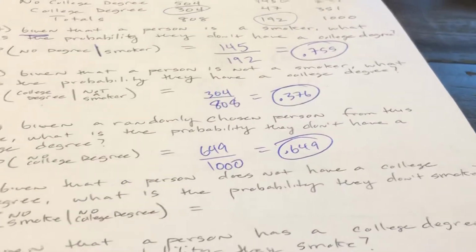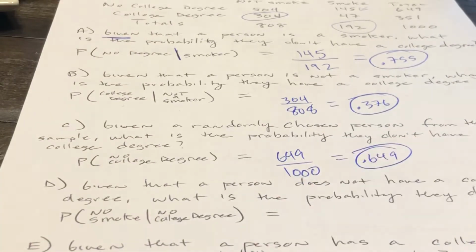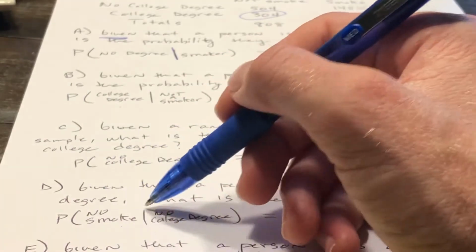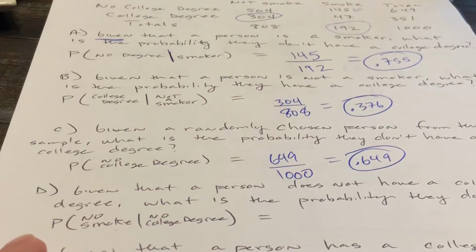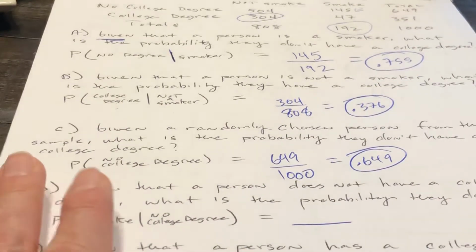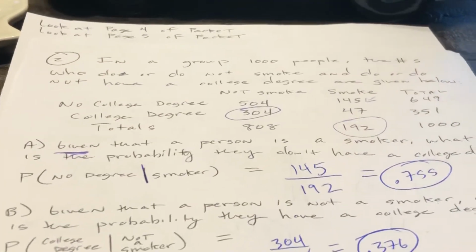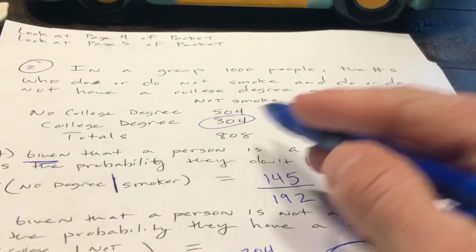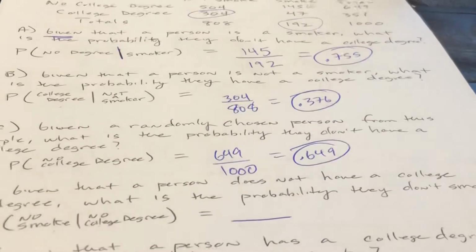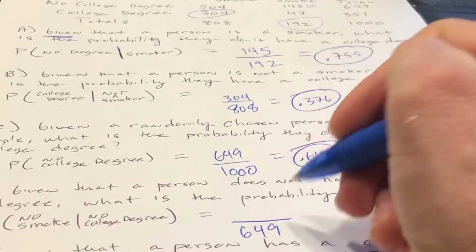All right, the next one is given that a person does not have a college degree. So that's the second part. What's the probability that they don't smoke? So it's what's the probability that they don't smoke given no degree. So my denominator is always this B part, this given. This has to happen. How many people with no degree? That's 649. And of the 649, how many don't smoke?